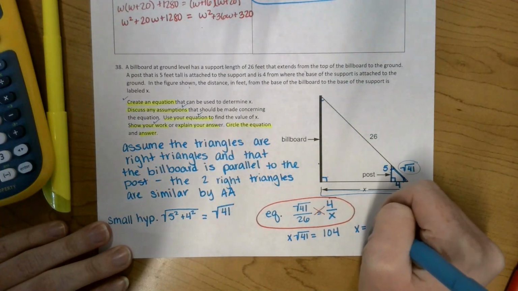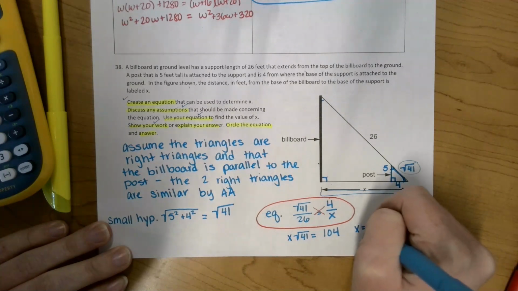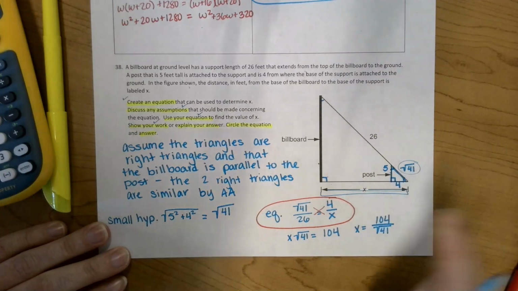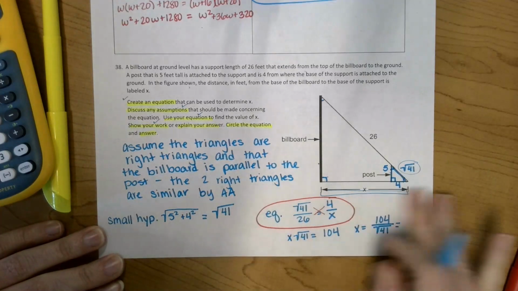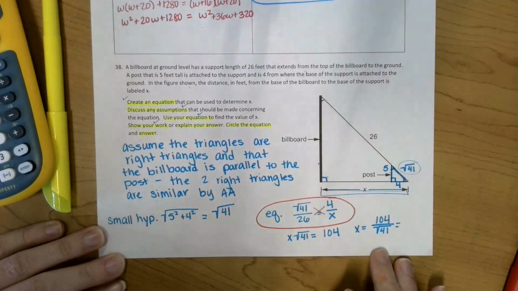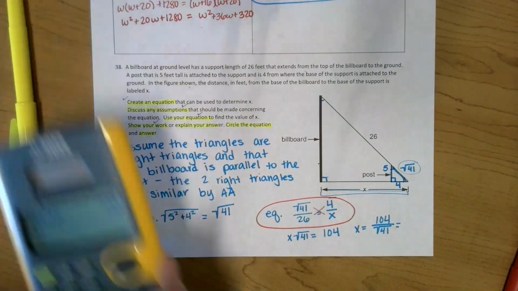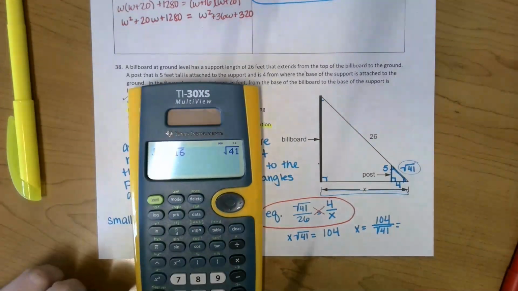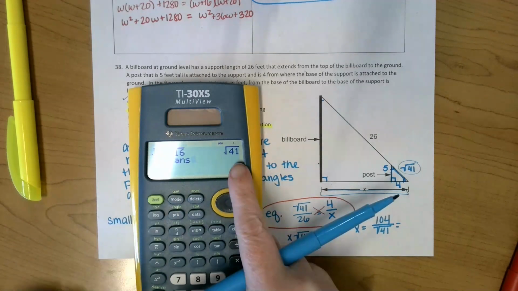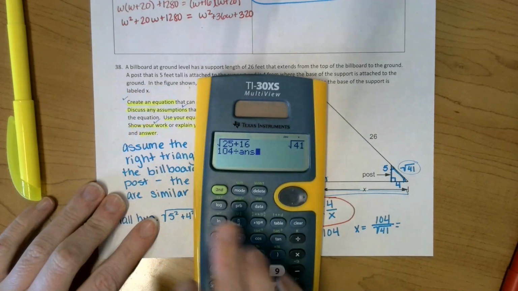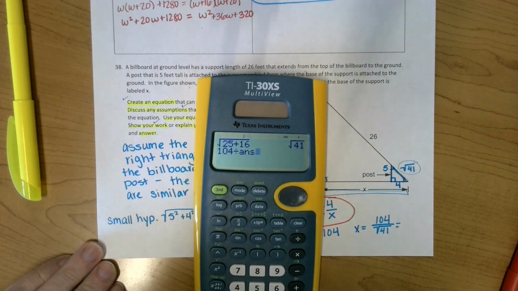X equals 104 divided by square root 41. We absolutely do not want a radical in the denominator. And also, since we're looking for distance in feet, let's not use the square root. Let's use decimals. So we're going to do 104 divided by square root 41, which was the last answer I had in my calculator. So I'm just going to do divided by answer.